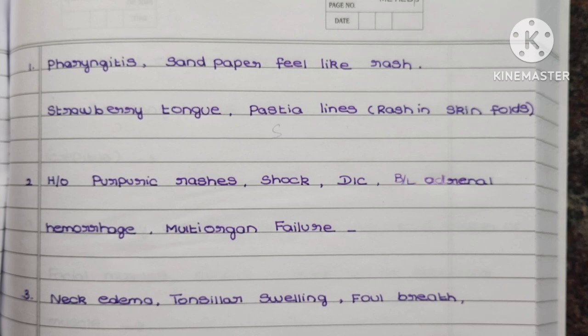Hello friends, today we'll discuss some of the important clues. With these clues you can easily make the diagnosis.